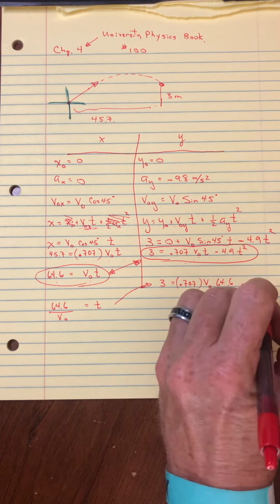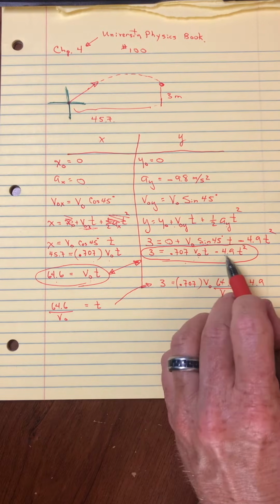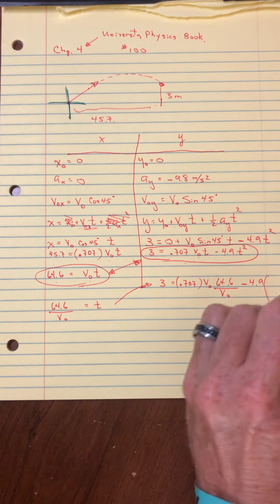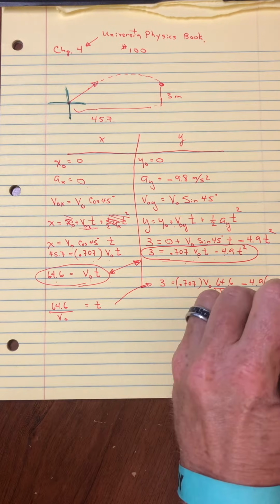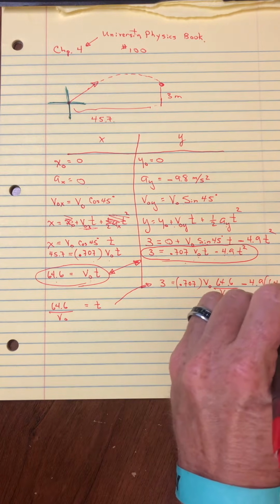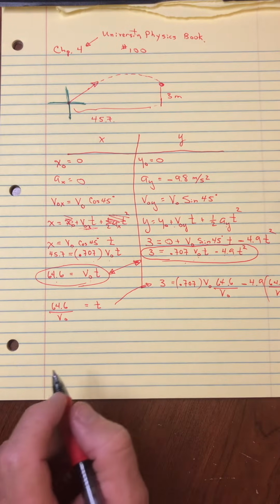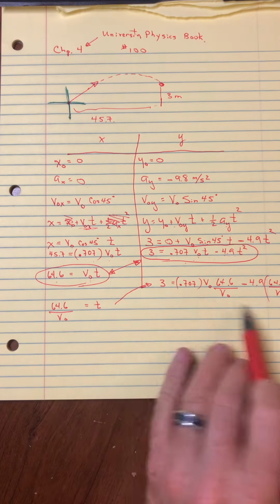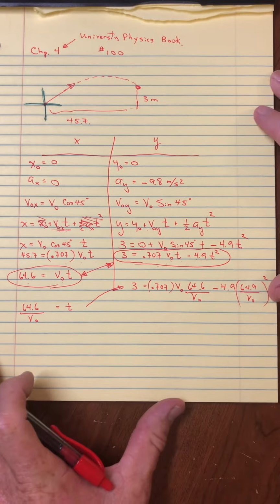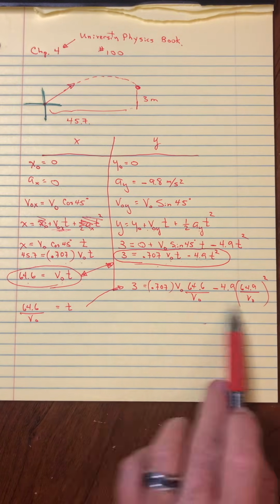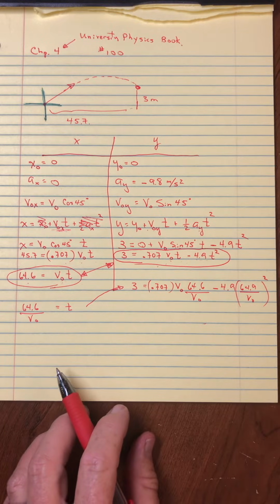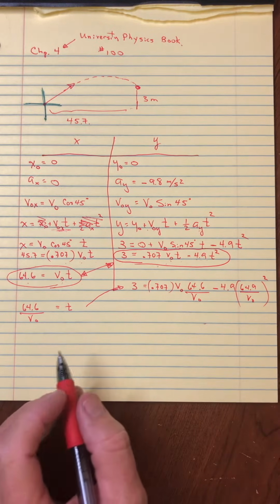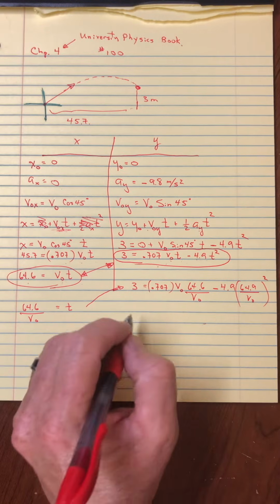And then minus the 4.9, and then this will be time squared, and again, time would be 64.6 over V naught. So, of course, now you should be looking here at an equation that doesn't have time in it anymore. And so now we can solve for V naught.